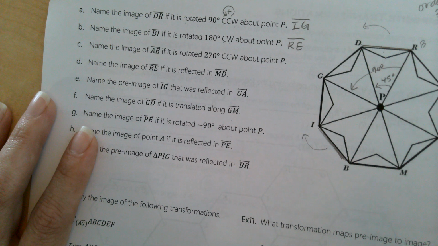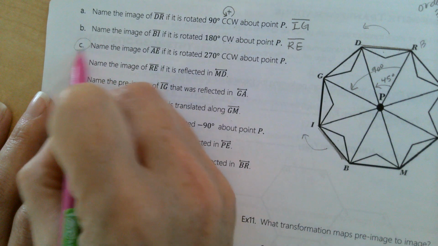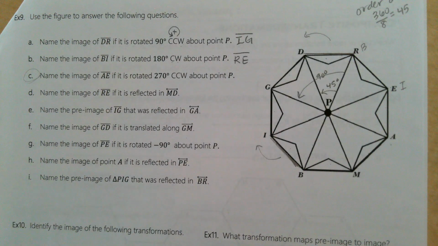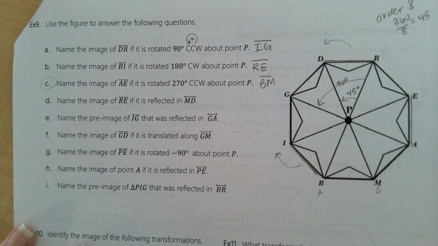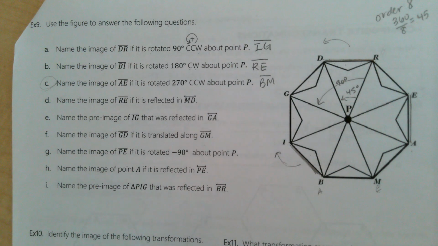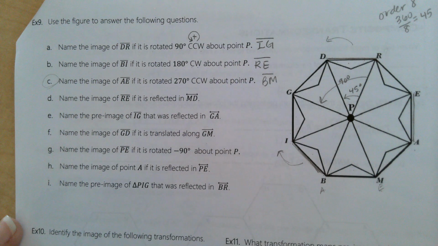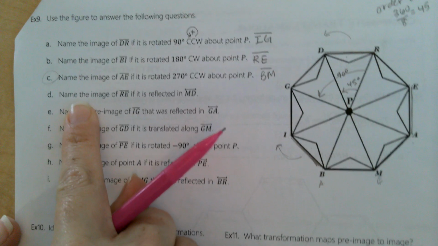Okay, I want you to try C. And when you think you have it, check with your neighbor. That's okay, they just missed that. We got B in. All right, D.